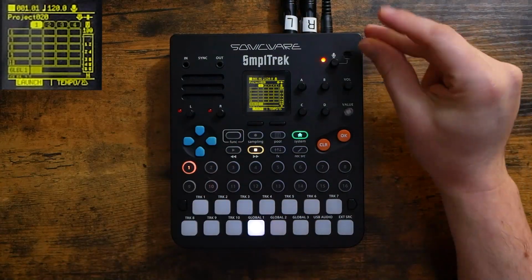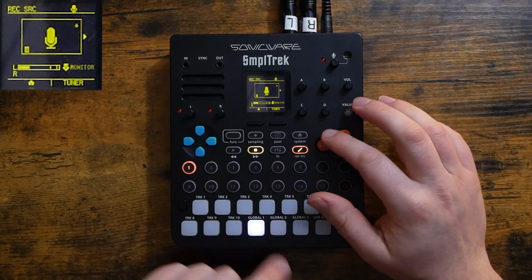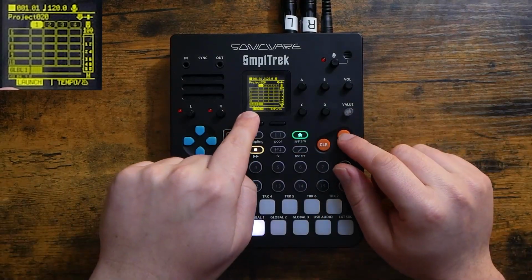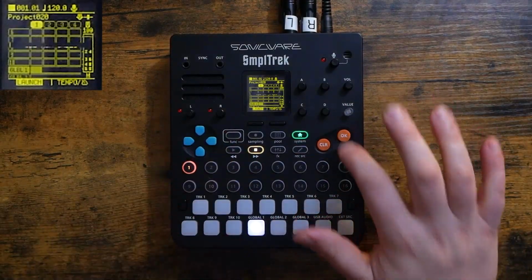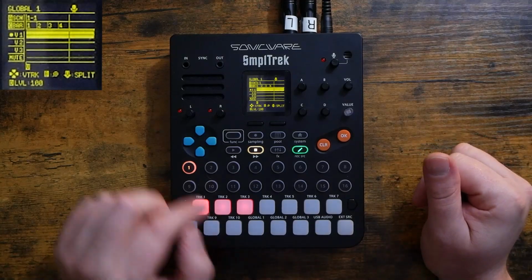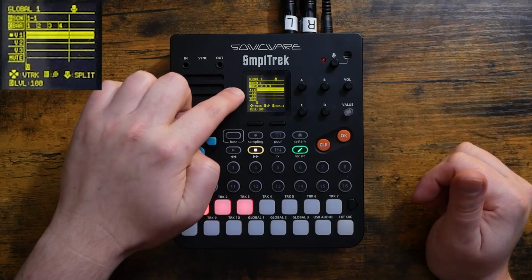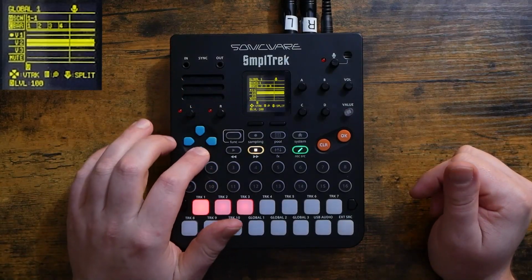If you notice here, I've got the internal microphone set as my recording source. You can see the level there. Now what I'm going to do is go and enable a global audio track. And it does take a second to process that and pull it up. Now if I go into the track here, I can see that I actually have 3 lanes. I have V1, V2, and V3.